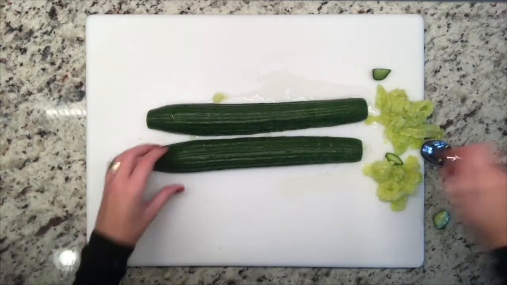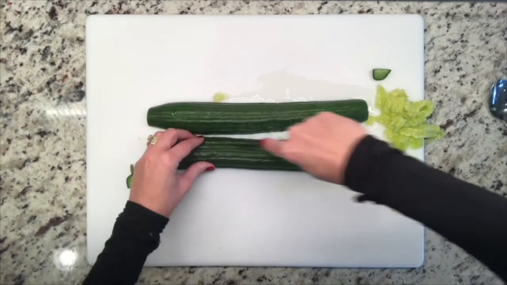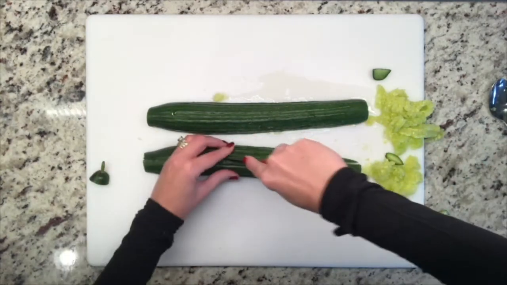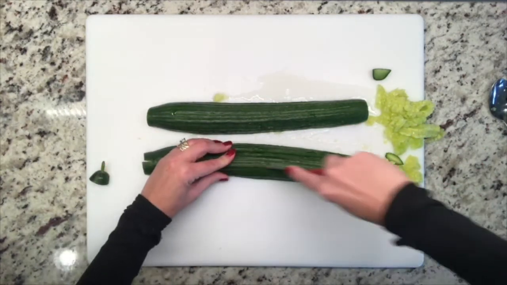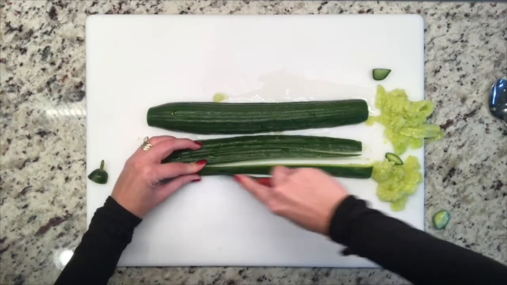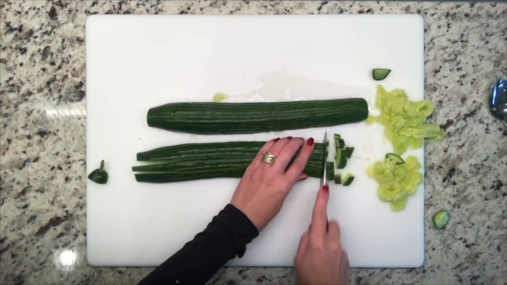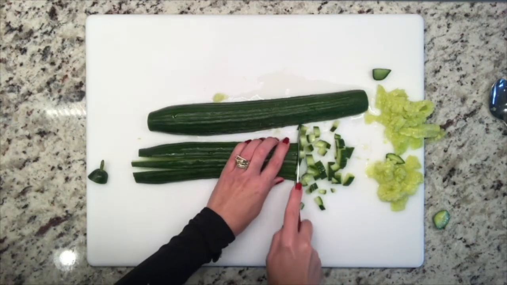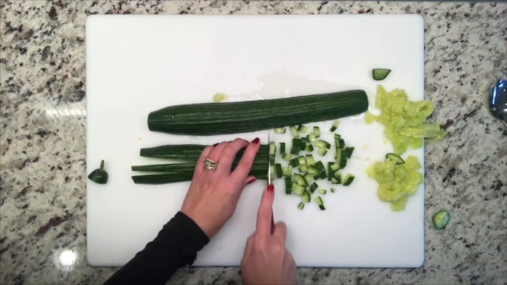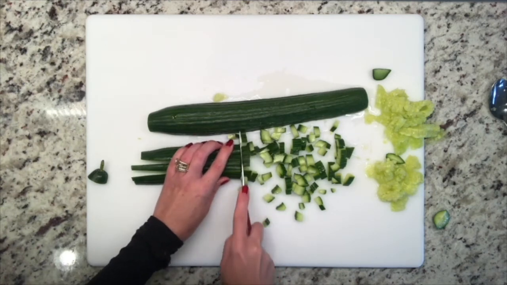After turning them over, I'm going to cut strips into the cucumber just to make it a little bit easier for me to chop it into small pieces. So as you can see now I'm cutting those small pieces and we're getting half of our cucumber chopped and ready to put in a bowl for our recipe.